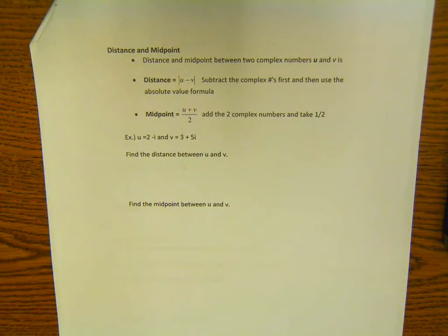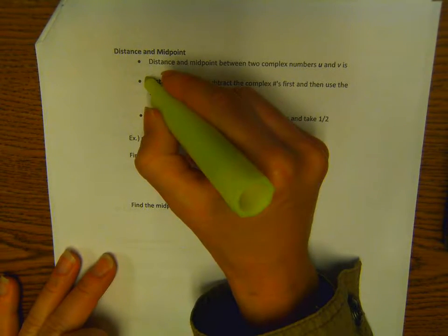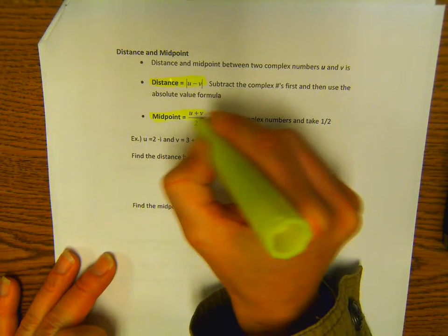So here are some distance and midpoint formulas, so you'll want to keep these handy for today. You don't have to memorize these formulas if I want you to do them. You just need to know how to use them. I hope it makes sense.